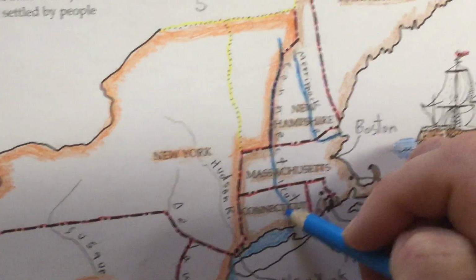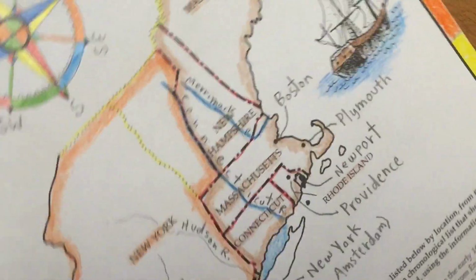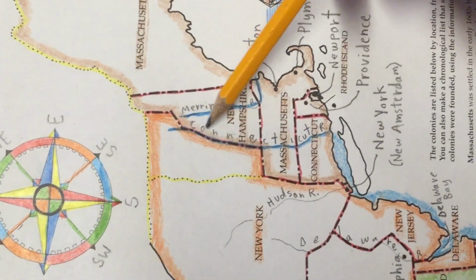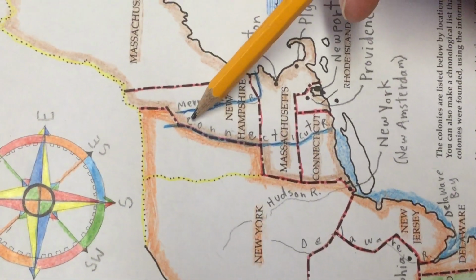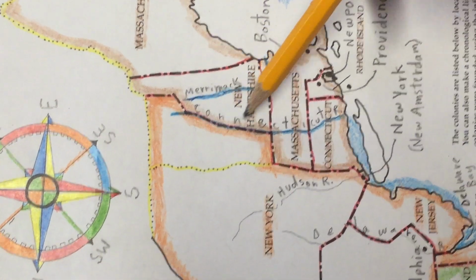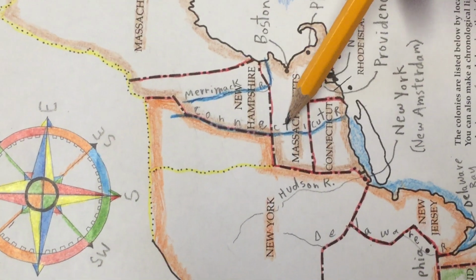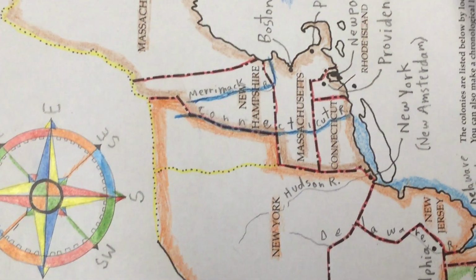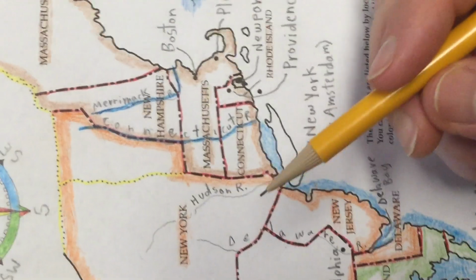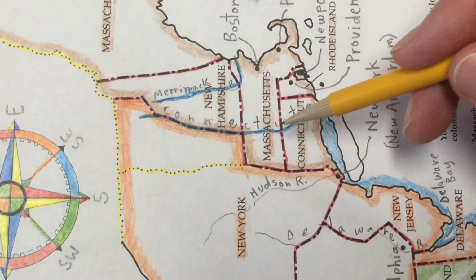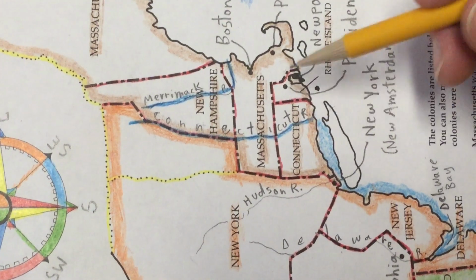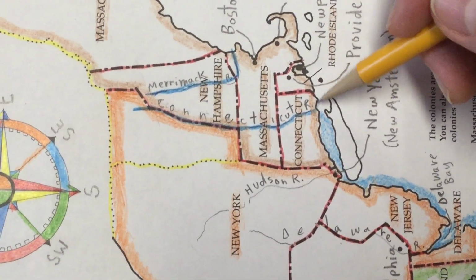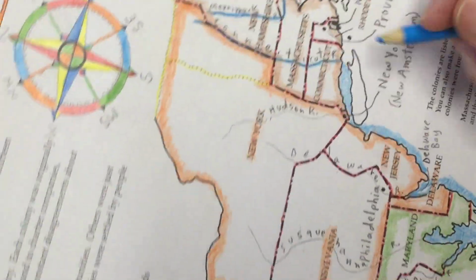Now I spaced the letters out a little bit. I started right about here, and it's kind of a long word. It's CONNECTICUT. You're going to have to write it kind of small. I used my mechanical pencil for that, just for that nice sharp point. Once again, I used the abbreviation R period.